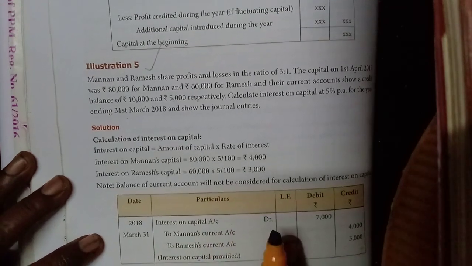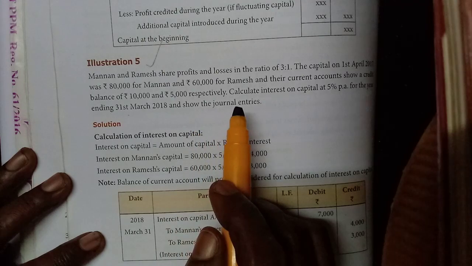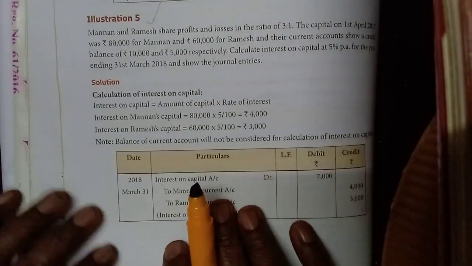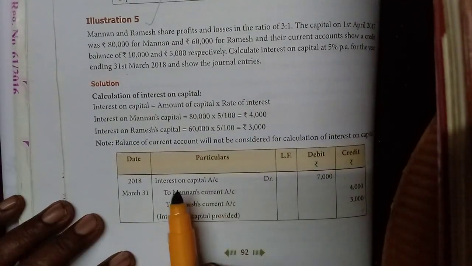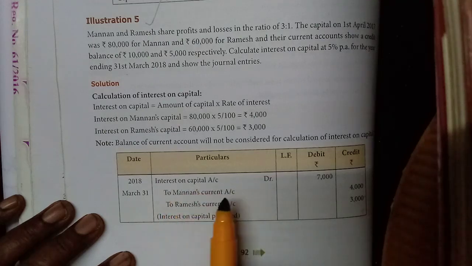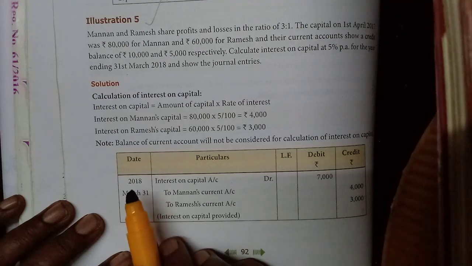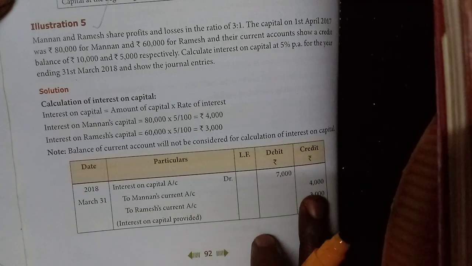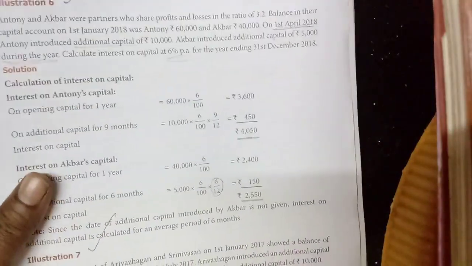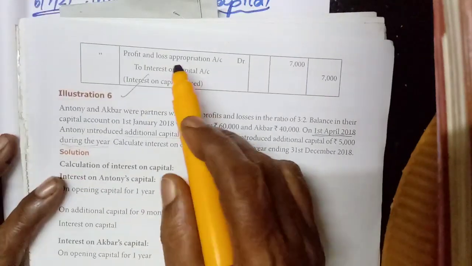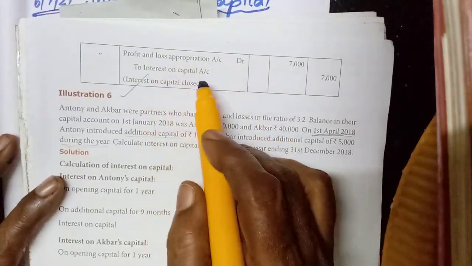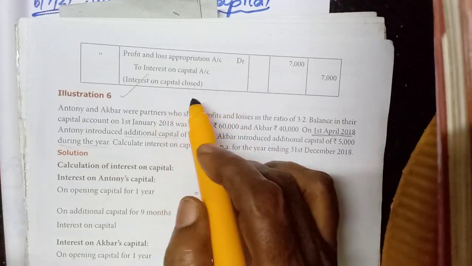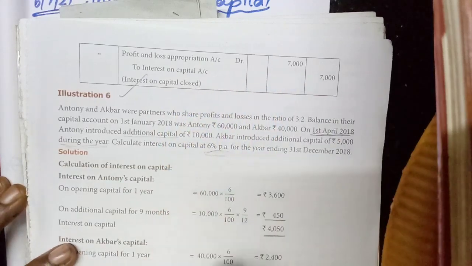We have calculated. Now the second part of the question: show the journal entries. Interest on capital account debit to Manan's current account and Ramesh's current account. Write the date, then the amounts: total 7,000, for each partner 4,000 and 3,000. Then the next journal entry, the transfer: profit and loss appropriation account debit to interest on capital account. Interest on capital is closed.